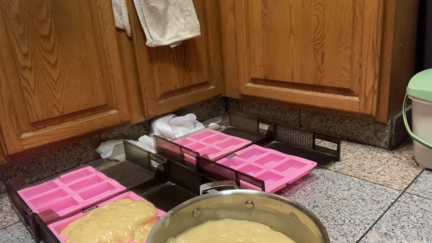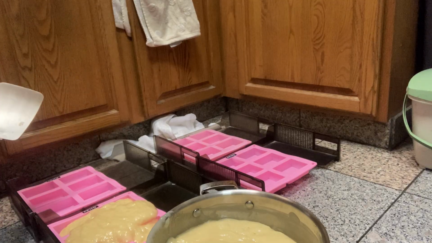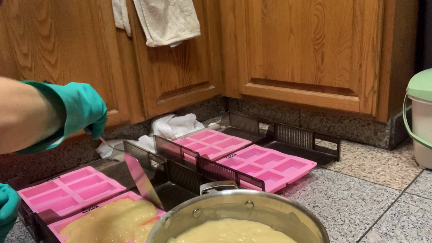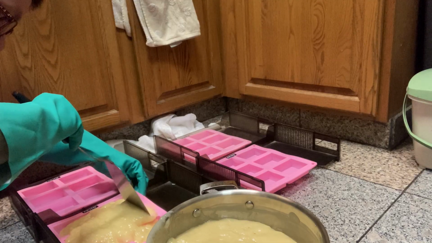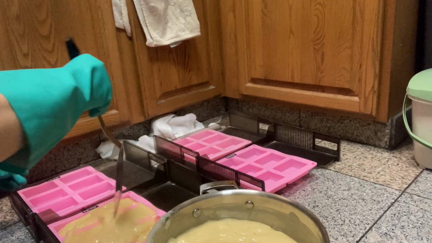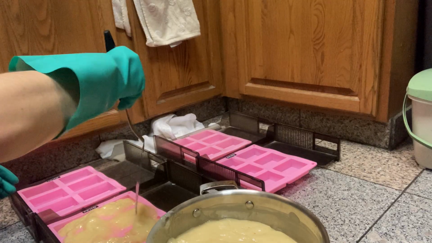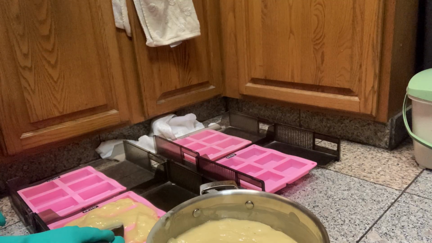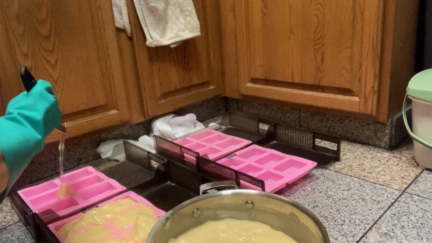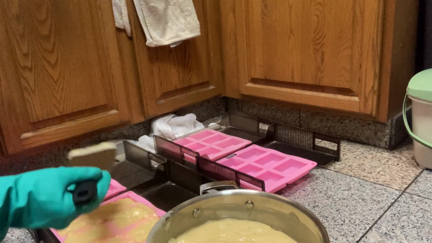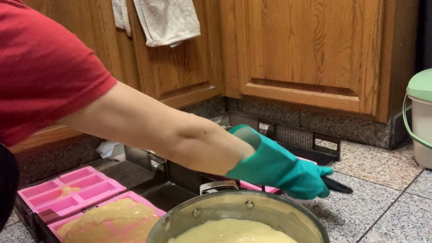Actually, we're getting both of them. I don't know, maybe the metal one's gonna work better. Smells really pepperminty. Yeah, probably the metal one's better, because that way you can actually scoop some up and move it to the next tray over.